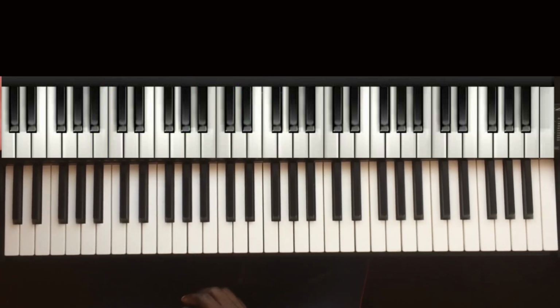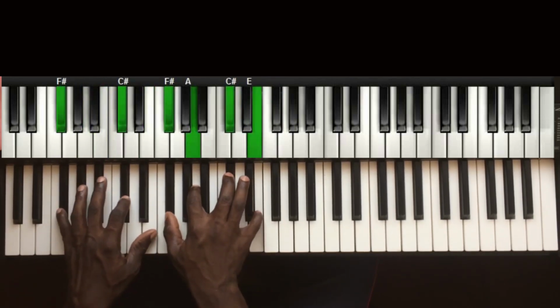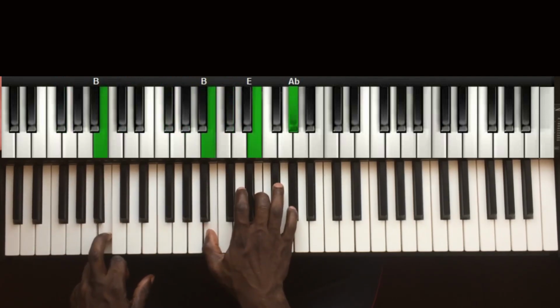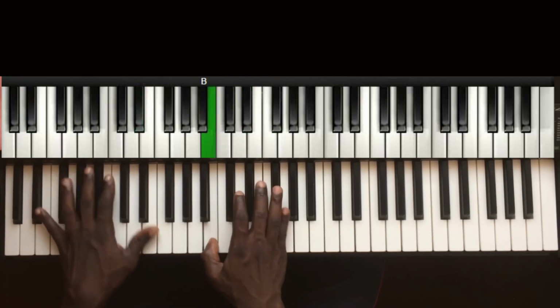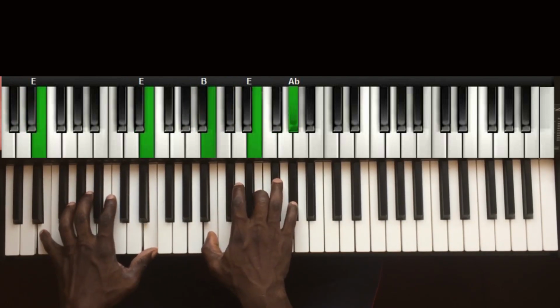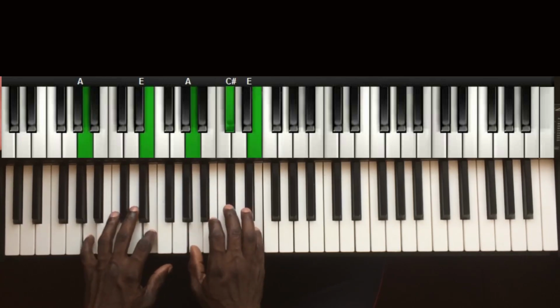Essentially it's following the same 4, 2, 5 over 1, 5, 6, 7, 1.